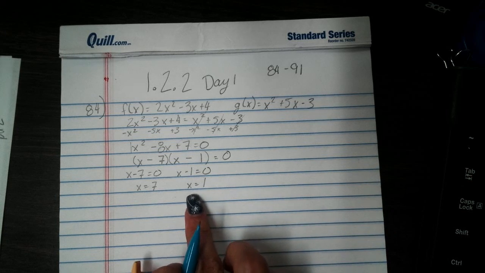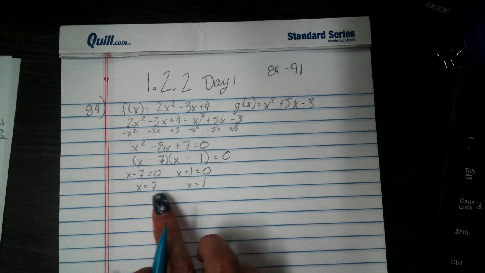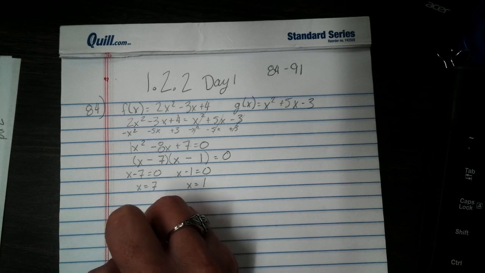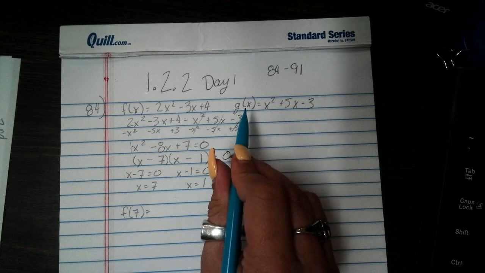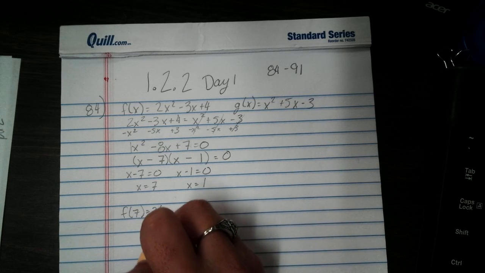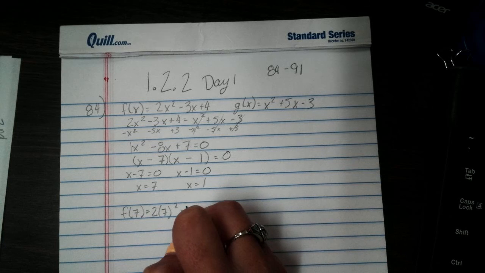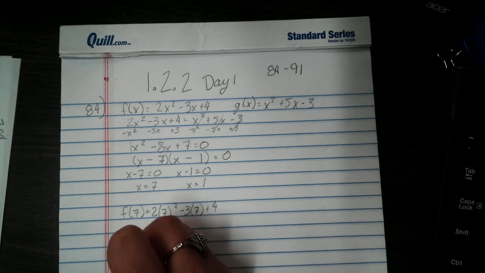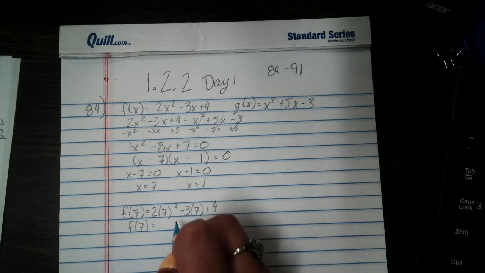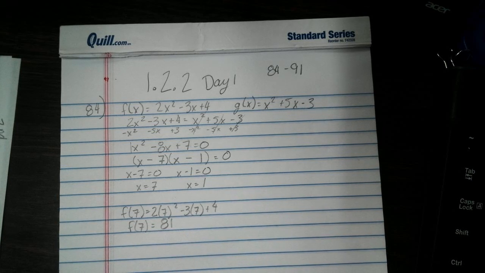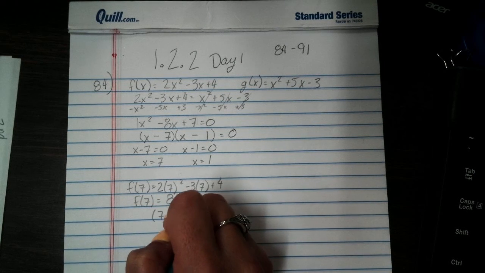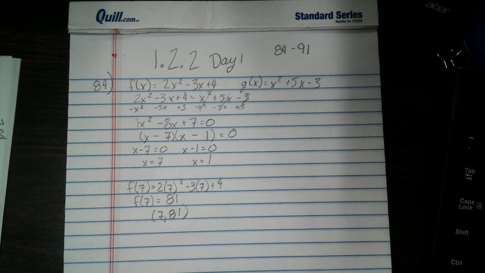So what I'm going to do is plug in each of these and figure out what their y coordinates are. So I'm going to do f of 7 first. It doesn't matter if you plug it into f or g, so I'm just plugging it into the first one. And then I'm going to type all that in my calculator, and I figure out that when I input a 7 into the x, I get an 81 as the output. So that means that coordinate is 7, 81. So that is one intersection.